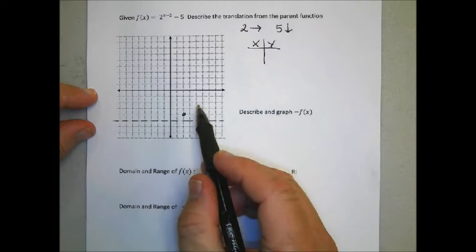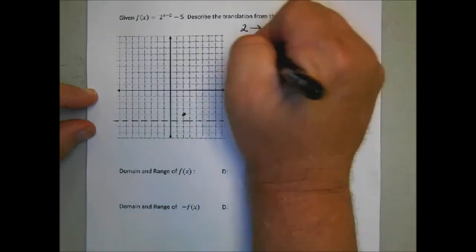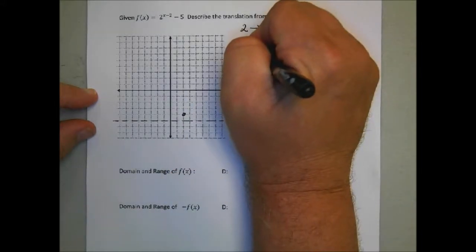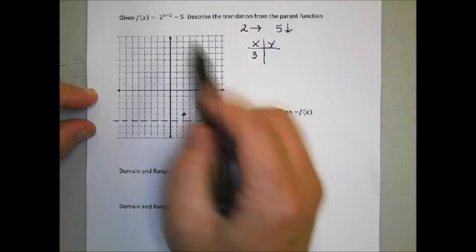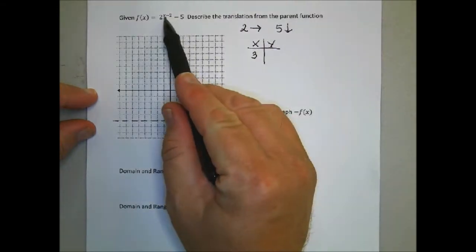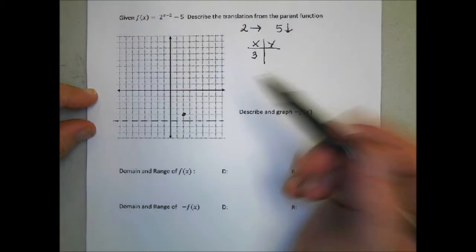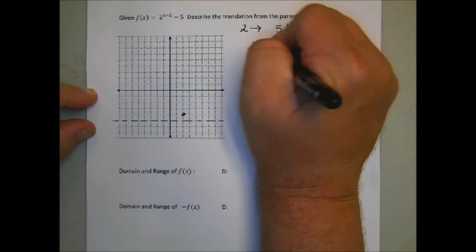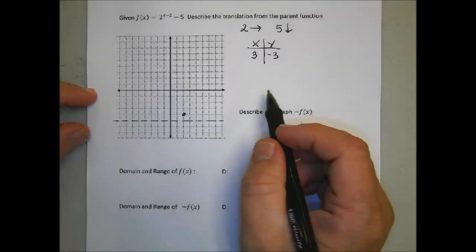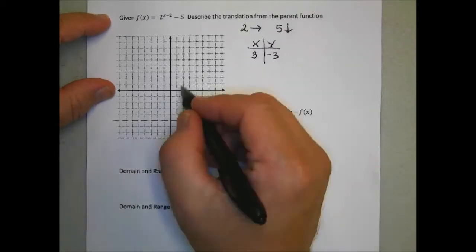Let's go from x equals 2 to x equals 3 and see where the next point is. So when x equals 3, go back to the equation. 3 minus 2 is 1. 2 to the first power is 2. And 2 minus 5 is negative 3. So there is a point on this graph at 3, negative 3.